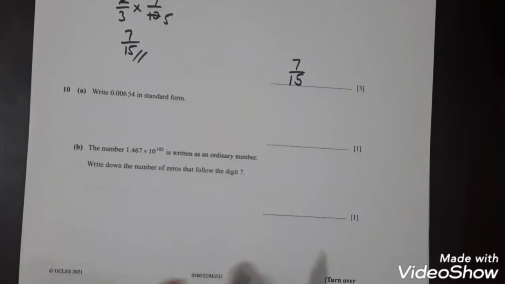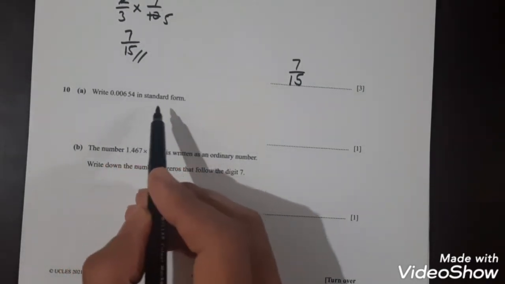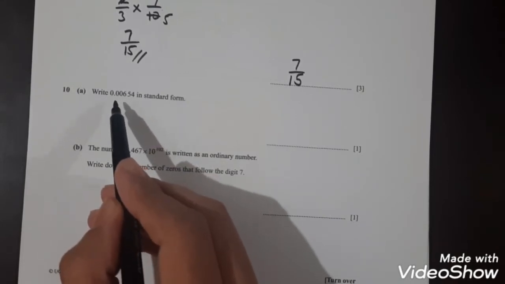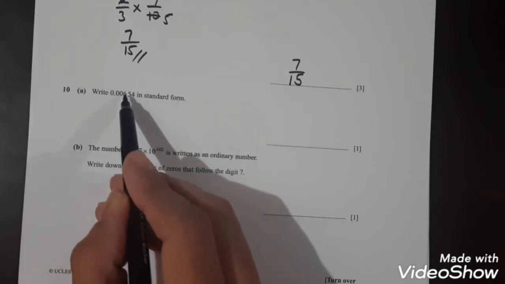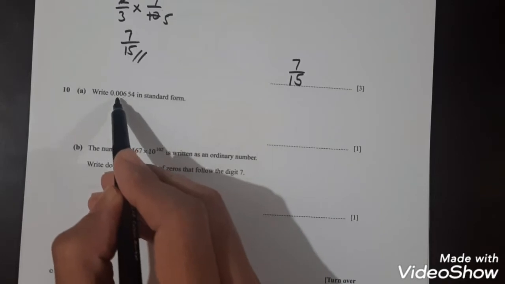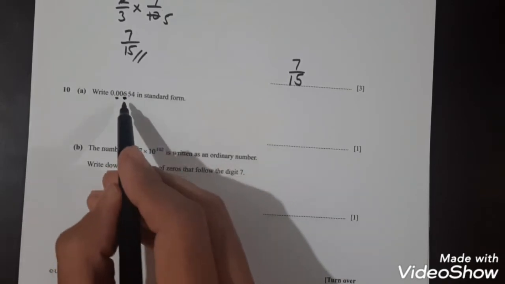Then question 10 states write 0.00654 in standard form. So in standard form you have to keep only one non-zero digit before the decimal and the remaining should be in decimals. So over here, excluding zeros, we have 6 as the first number.